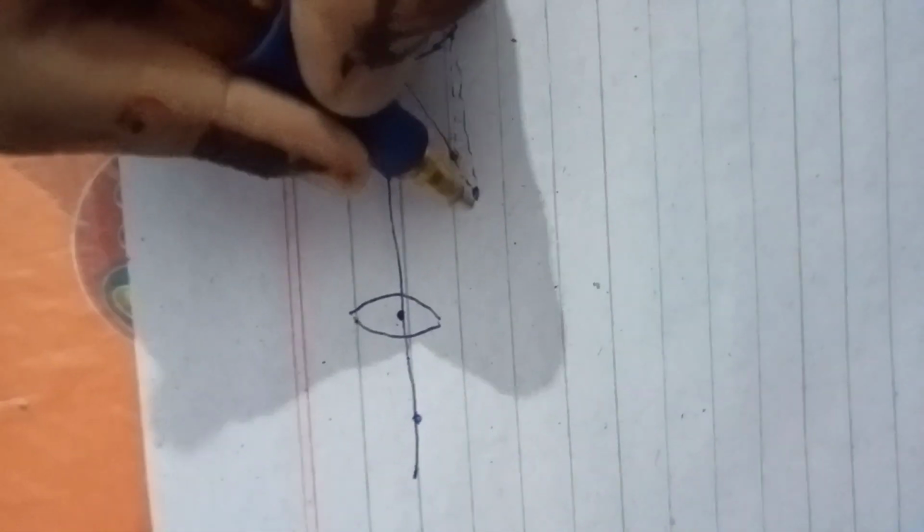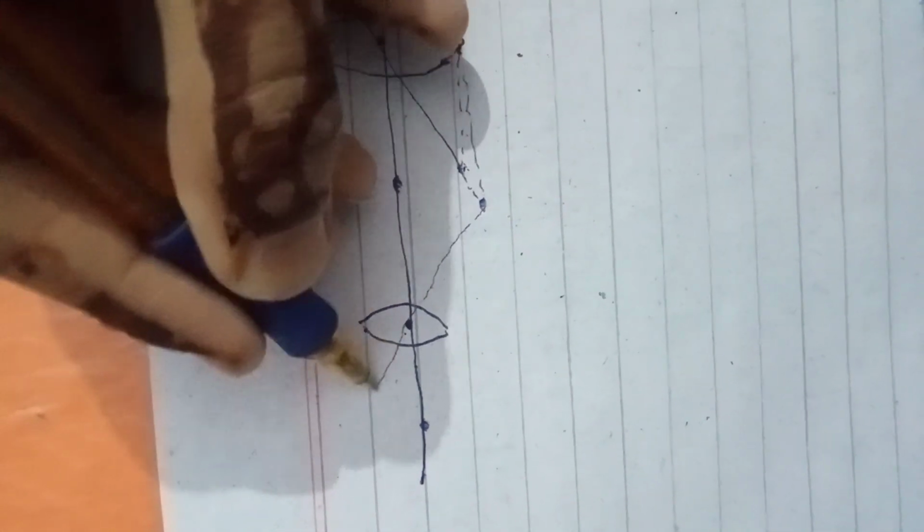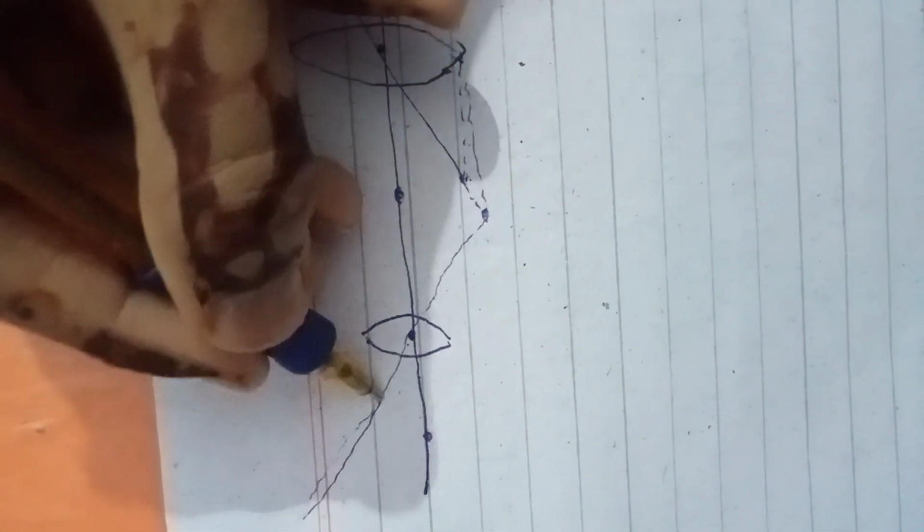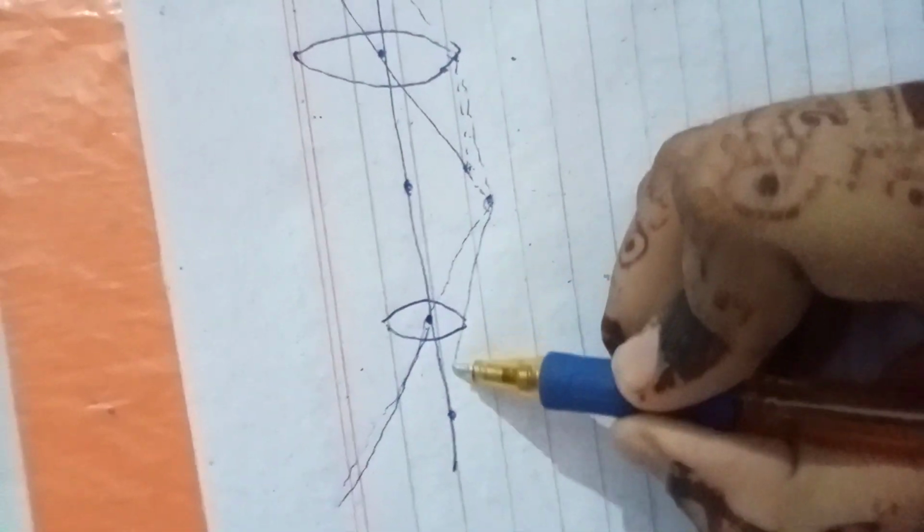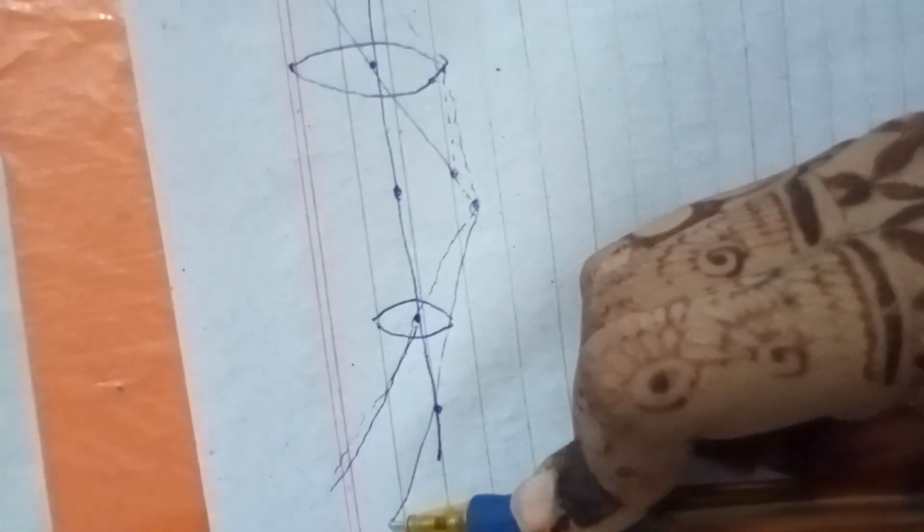Then from the point where they merge, the ray will move to the eye lens. It will move from its optical center, and the second ray will move from its focal point.